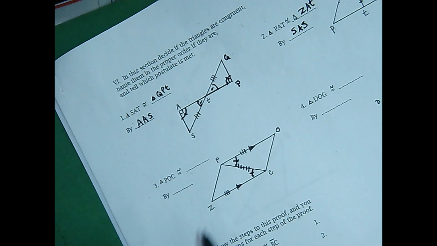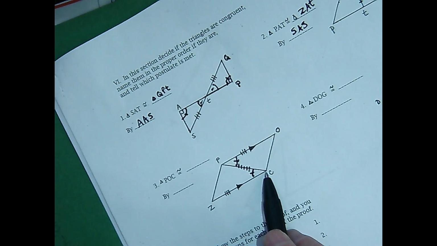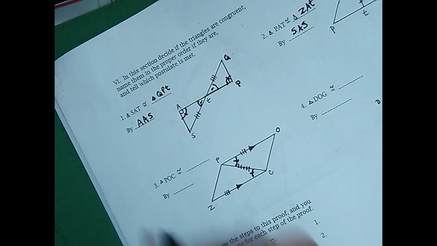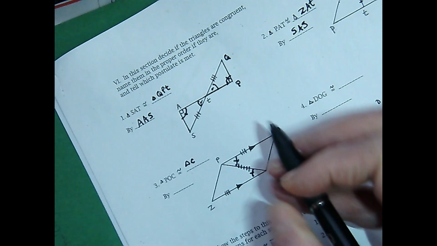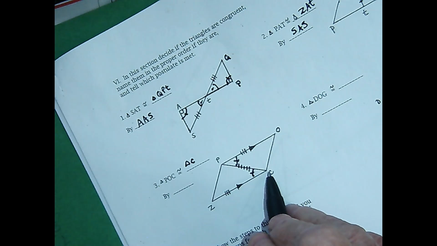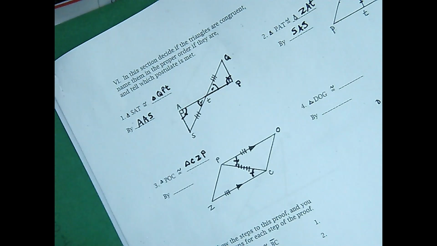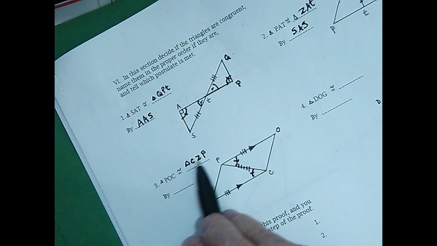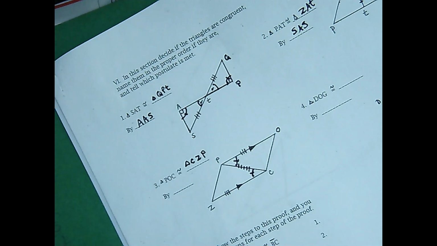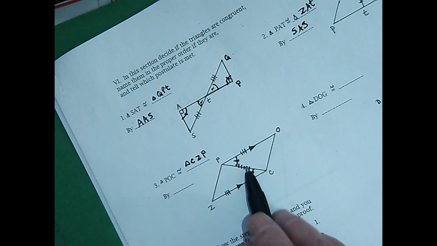If I call this one POC, the angle at P matches the angle at C, so I'd have to start with C there. POC would match CZP, I think. I can check on that. Is PO congruent to CZ? PO is congruent to ZC. So yes, I'm happy. I think I've named those correctly. And what postulate have I met, if I've met one at all? I've got a side, an angle, and a side congruent to a side, an angle, and a side.